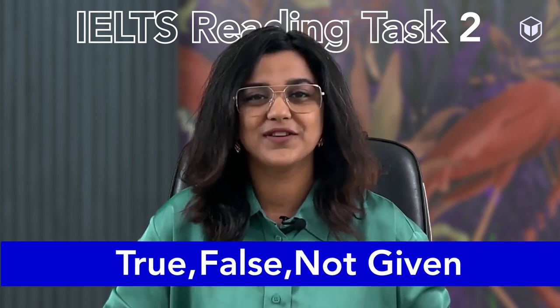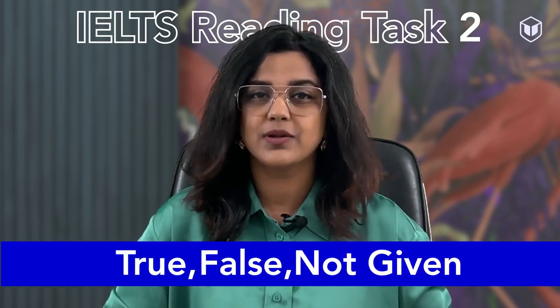Hi, I'm Nivisha and today we'll look at a few tips and tricks to ace the most difficult reading task type 2, true, false and not given. We'll also practice a sample question. Let's begin with the task format.